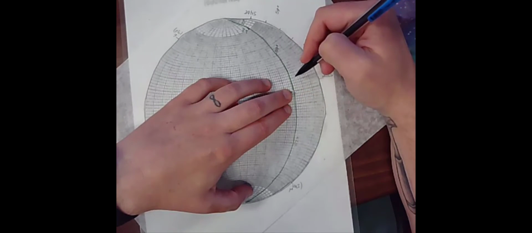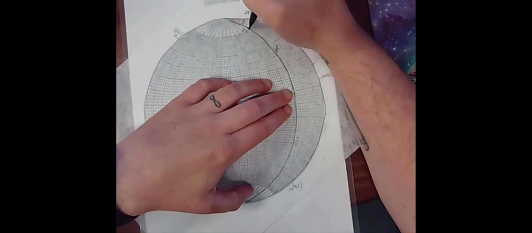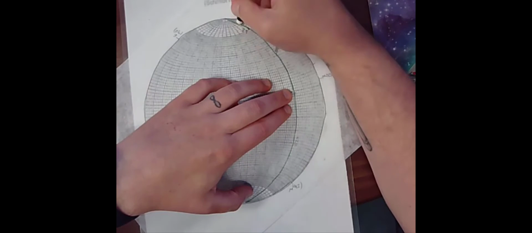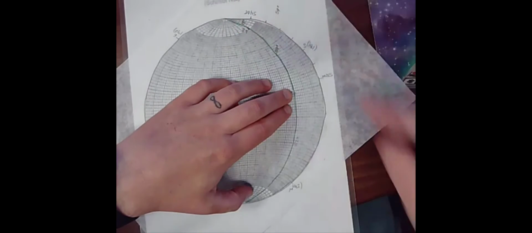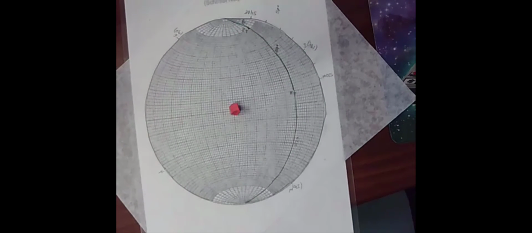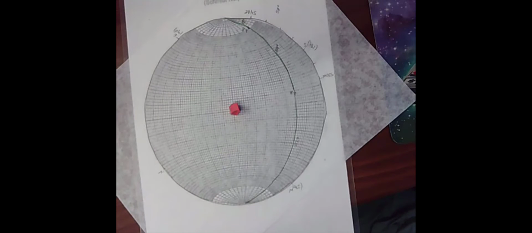Nope, that one makes sense. Oh, up here, this should be 19. Another way to double check yourself is to make sure that these add to 180 degrees. You've gone all the way around the bowl, it should add to 180.